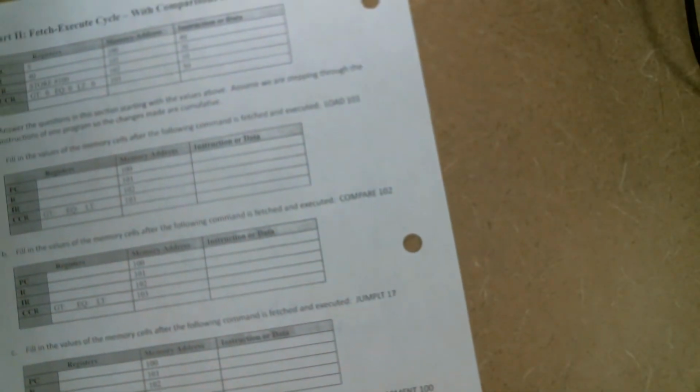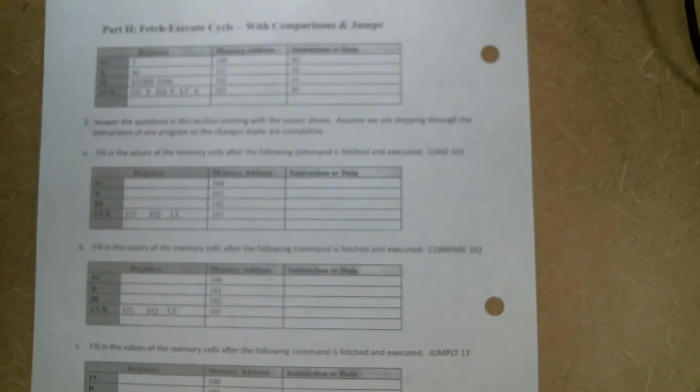And sometimes it's changing and sometimes it's not, depending on the instruction that's actually executing. All right, so let's try one more of these. And this one's going to involve comparisons and jumps. So being able to follow along with that and understand how that's going to change the condition code register and the program counter and so on and so forth.